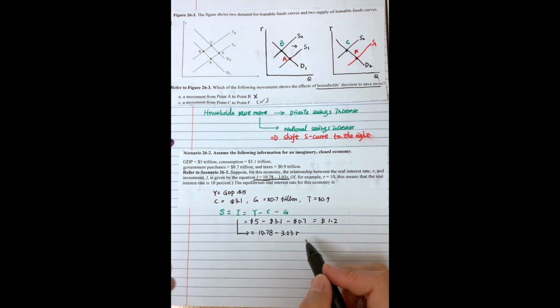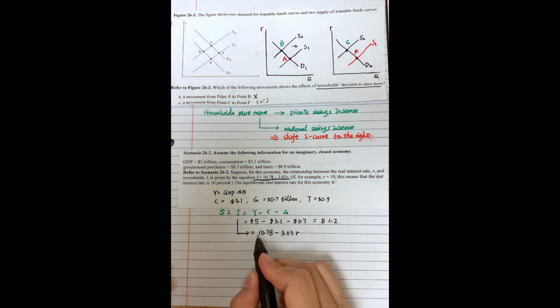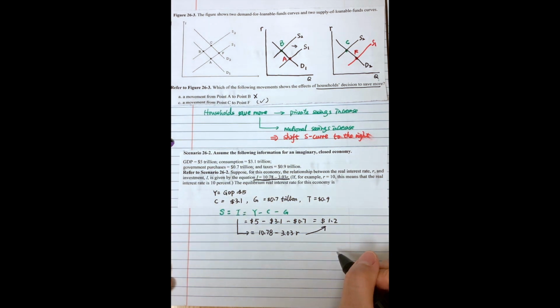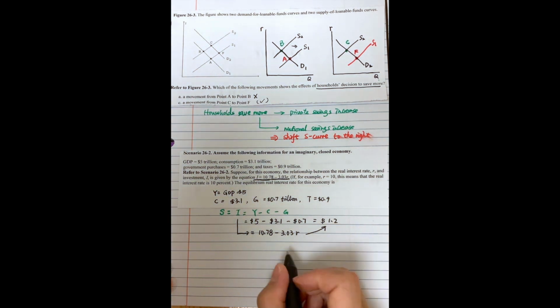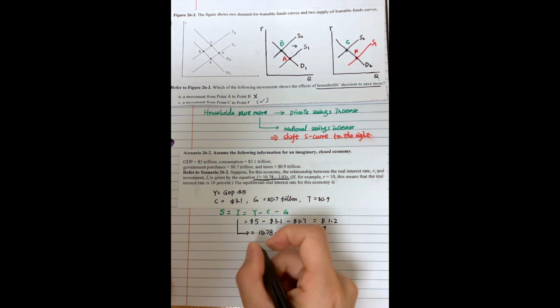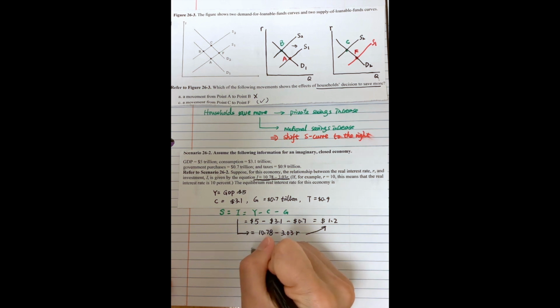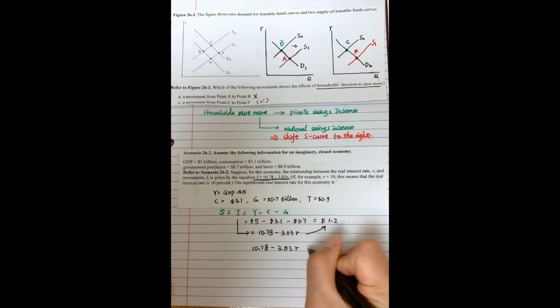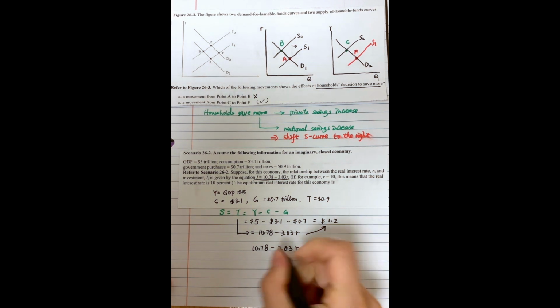Based on this, we now have this part equal to $1.2 trillion. So can you compute the real interest rate now? The real interest rate in these circumstances satisfies 10.78 subtract 3.03 times the interest rate equals 1.2.